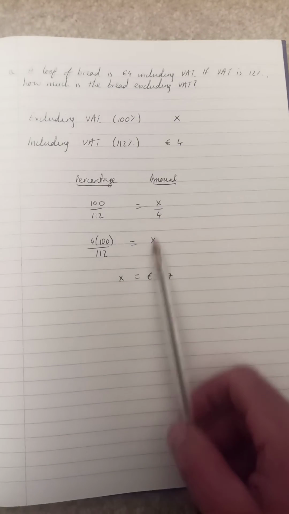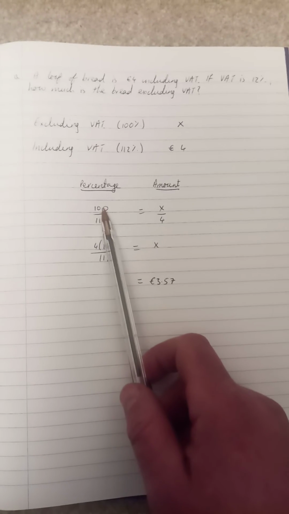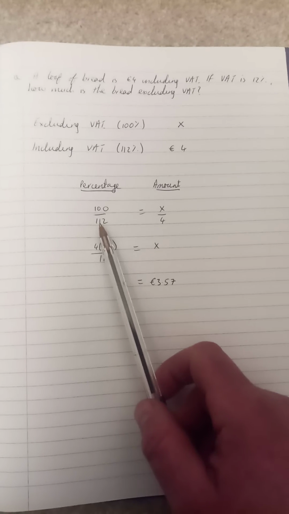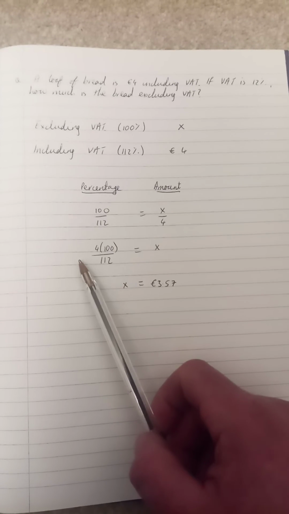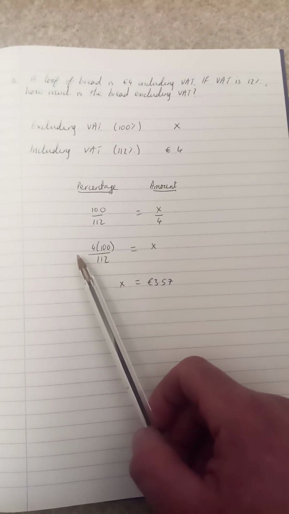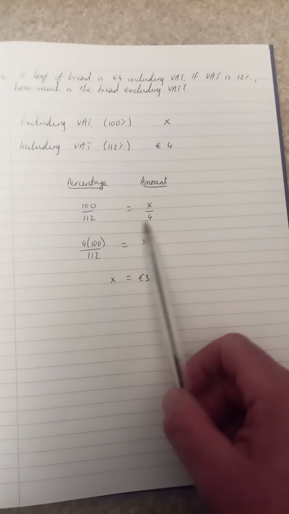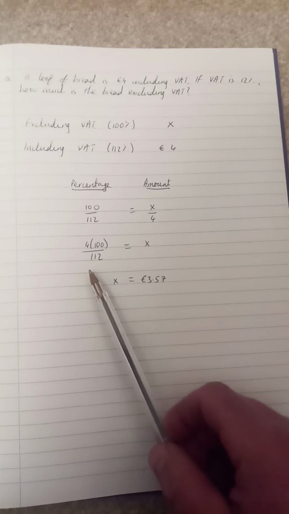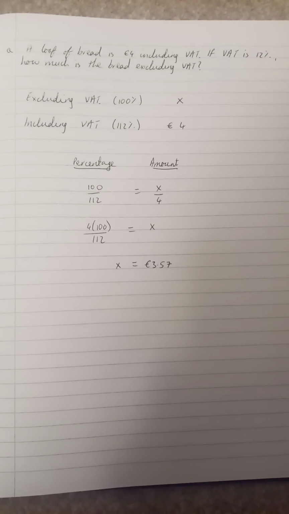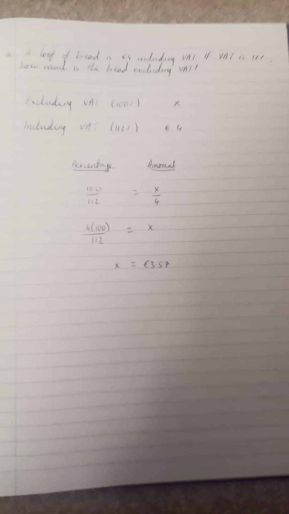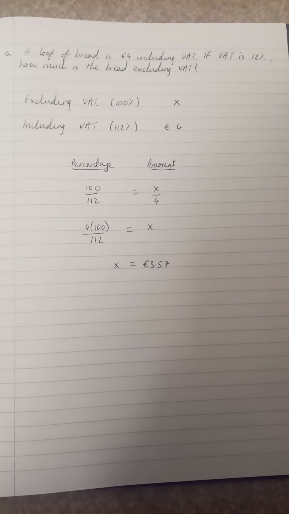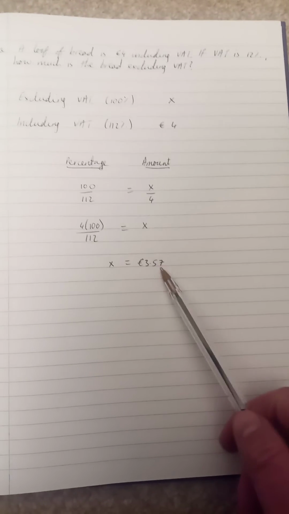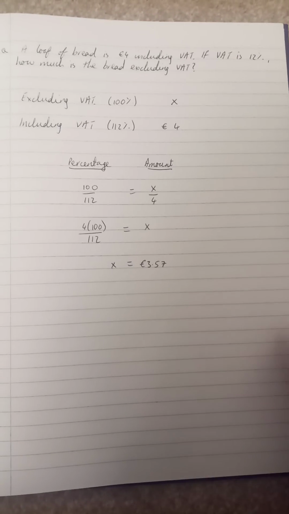When I cross multiply, I'd have 4 by 100, and usually we'd multiply up by the 112, but we don't really need to do it in this case. All we're going to do is bring the 4 up there, so we isolate X on the right hand side. Work out that calculation, and the price excluding VAT is €3.57. Bear in mind the price excluding VAT should be less than the price including VAT. It is in this case, so we know we're on the right track.